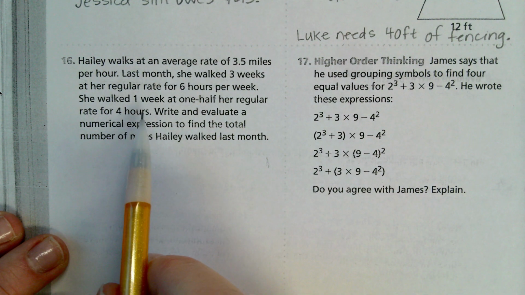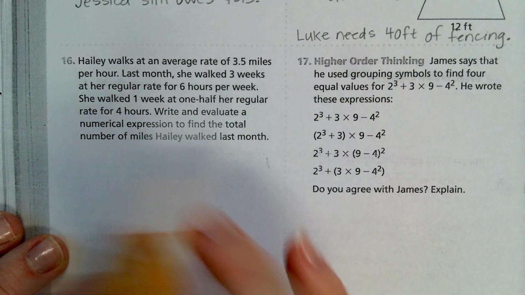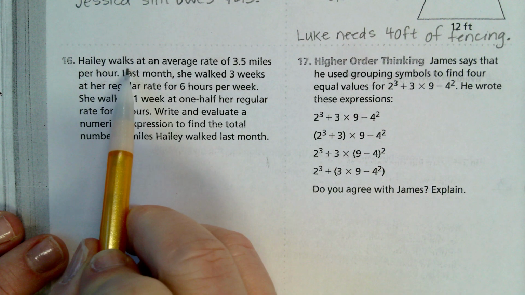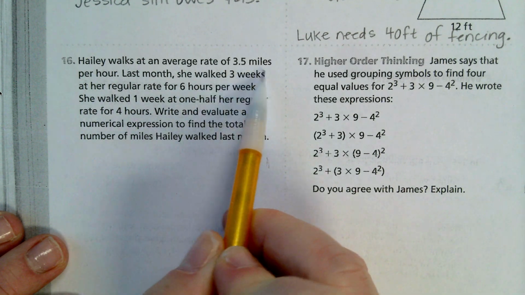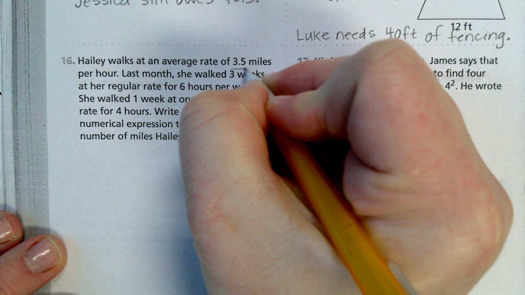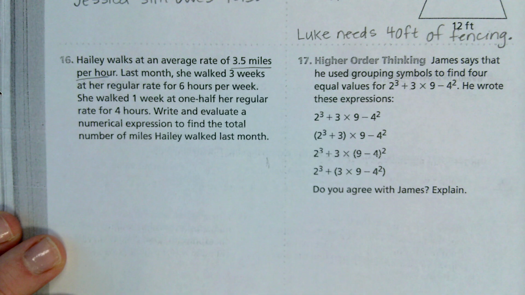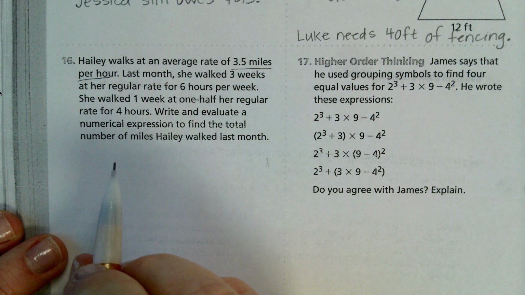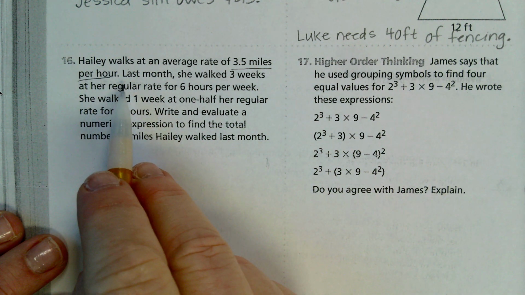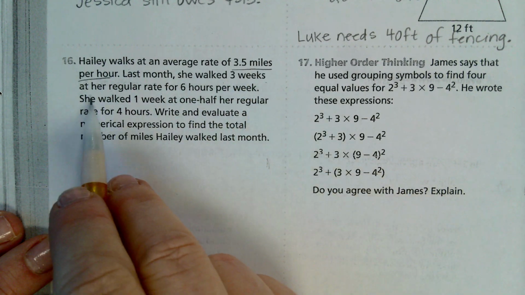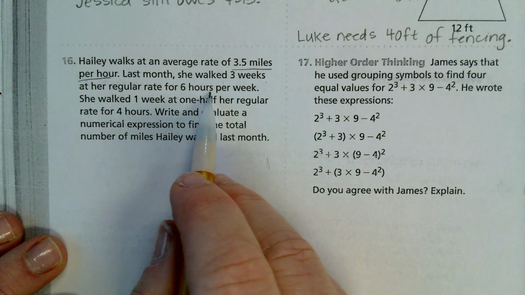So, Haley walks. So let's break it down. Remember our directions on the other assignment was read it first. Look at the first statement. Haley walks at an average rate of 3.5 miles per hour. What's important there? Yeah, 3.5 miles. Yep, per hour. You're just going to rack all these points up today, Sunny, for the team. Okay, so she walks 3.5 miles per hour. So last month, she walked 3 weeks at her regular rate for 6 hours per week, okay?